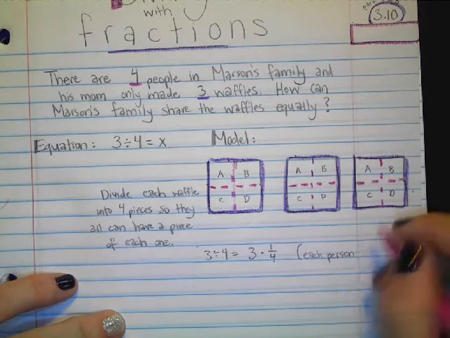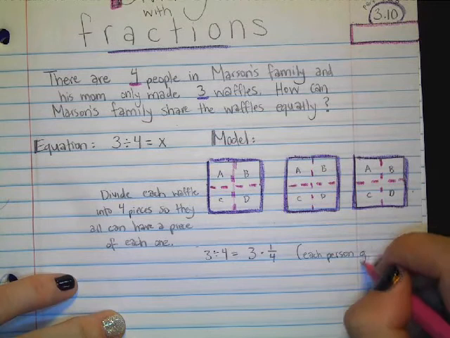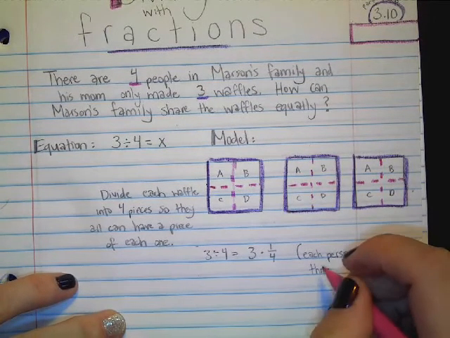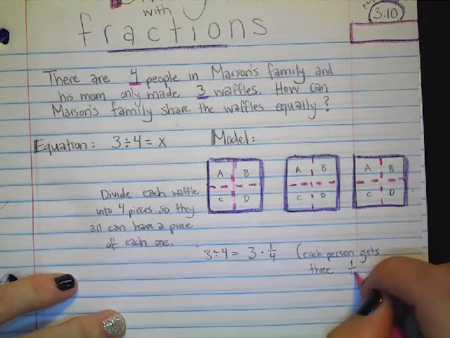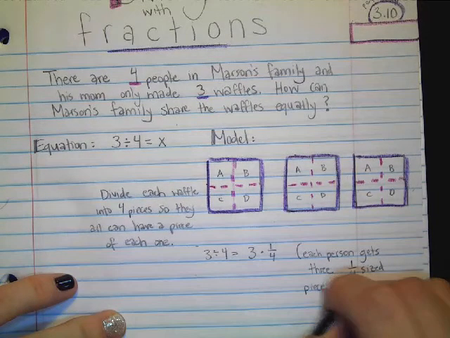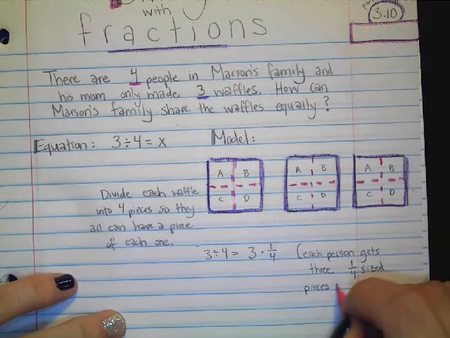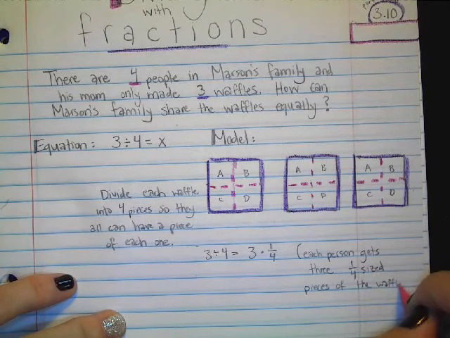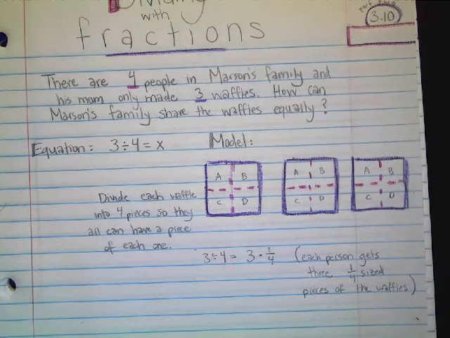Each person gets 3 1/4 sized pieces of the waffles.